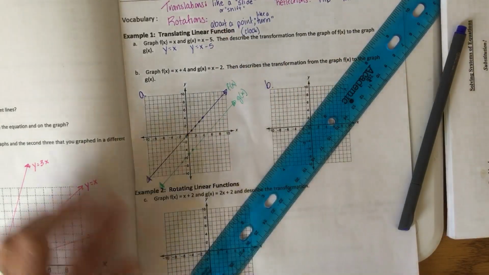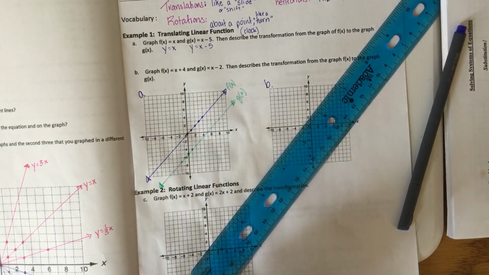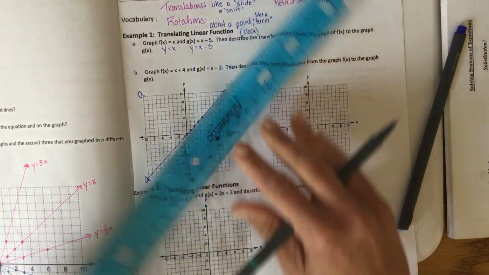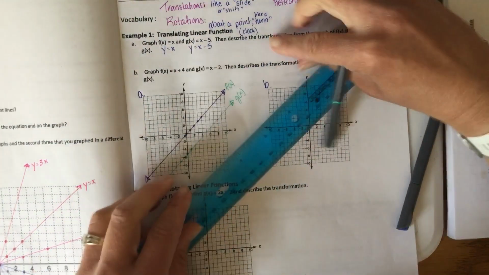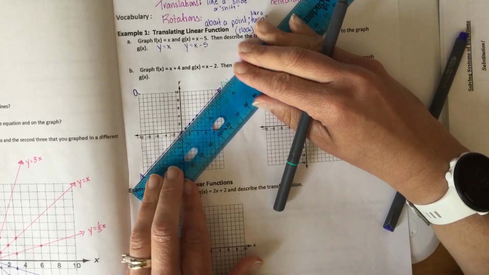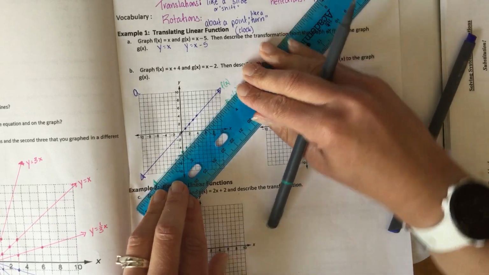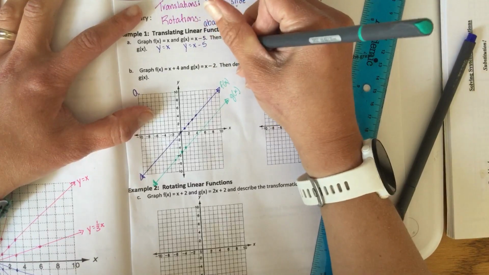So they say describe the transformation from f of x to g of x. So what happened from the blue line to the green line? Give you guys a second to think there. Did it rotate? Did it shift? Did it reflect? What I noticed that it did is that the slope didn't change. It slid straight down, maintaining the exact same angle. So this is called a translation.